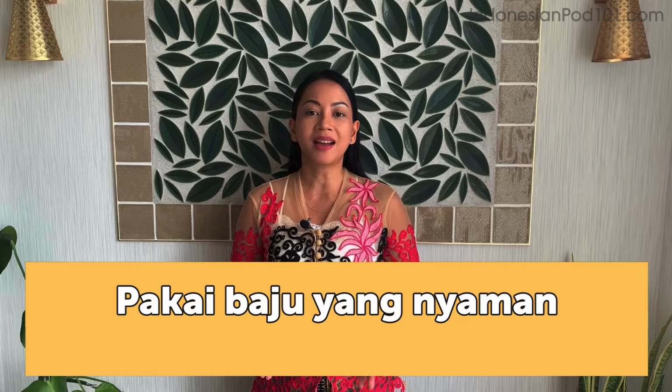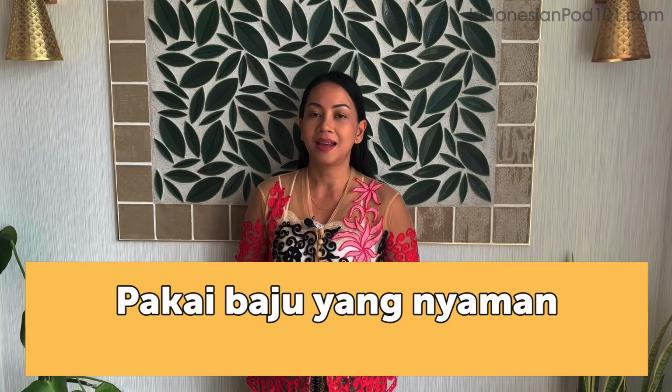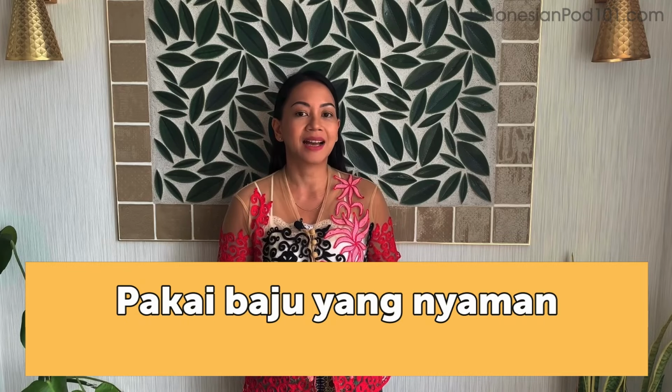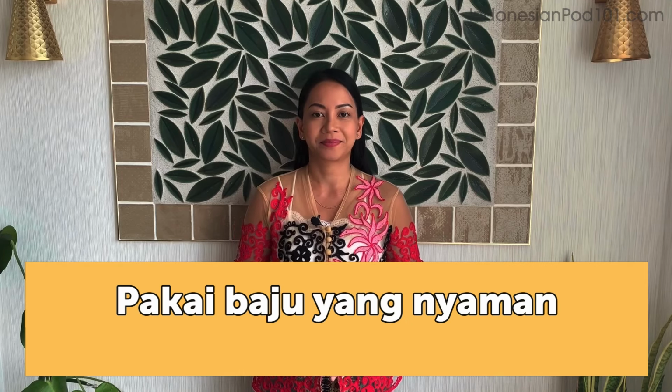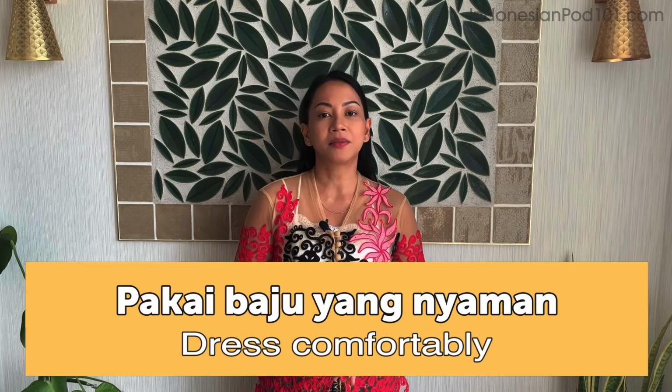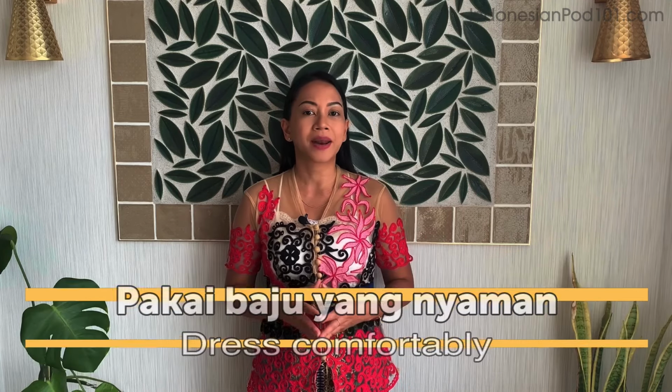Pakai baju yang nyaman. Dress comfortably. While you'll see plenty of gorgeous songket outfits at the carnival, you'll want to dress in lightweight, breathable clothes and comfortable shoes for walking around.